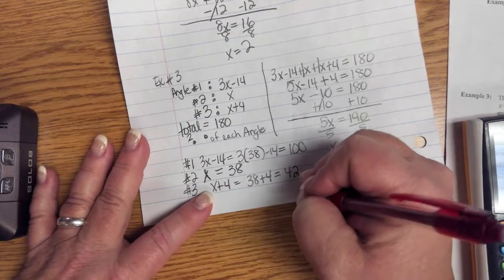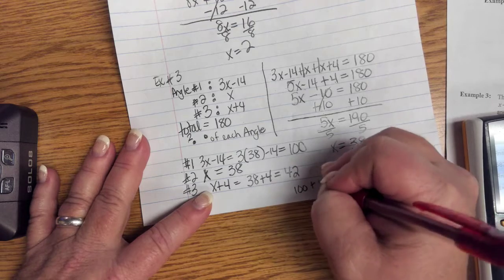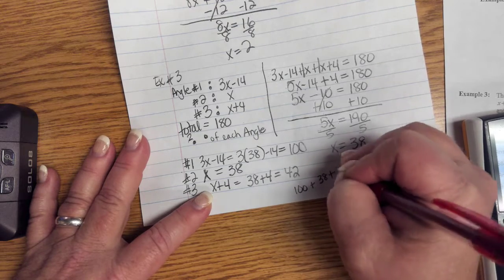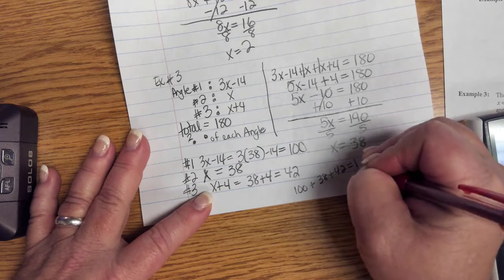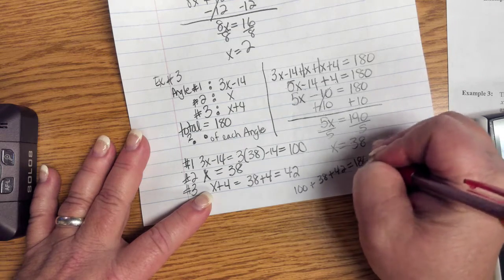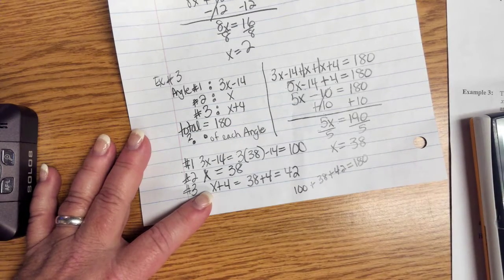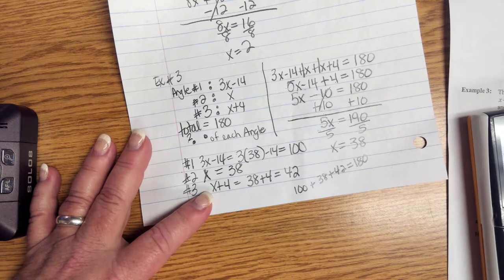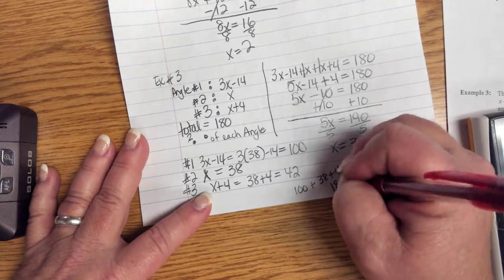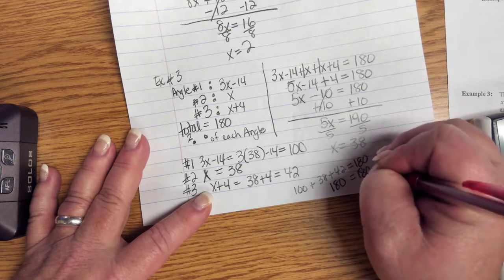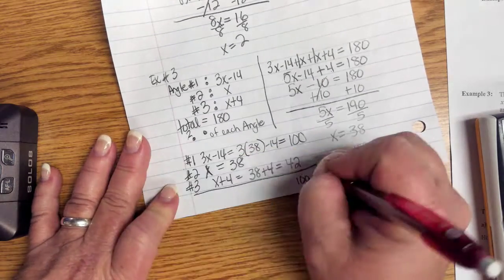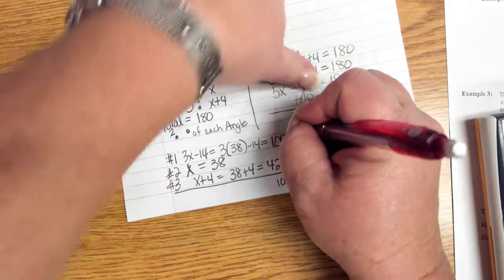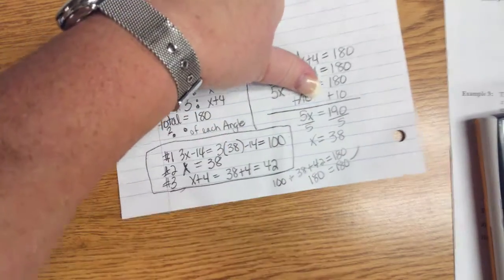Now, I am going to do a check, and the easy way to do a check is this. I know that all 3 angles, 100 plus 38 plus 42, have to equal 180, don't they? So 100 plus 38 plus 42 do equal 180. So 180 equals 180. So this is what I would be making sure and writing on my paper.